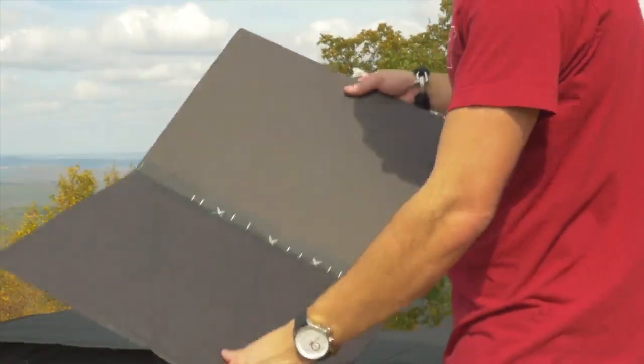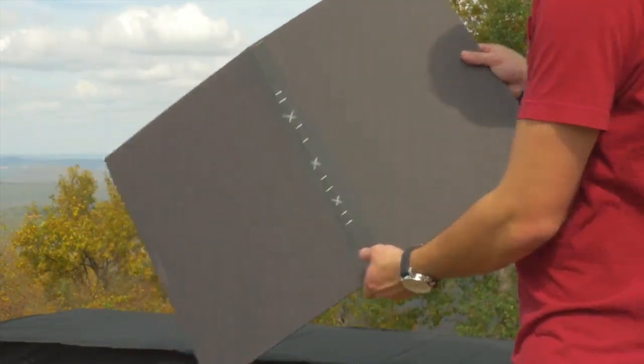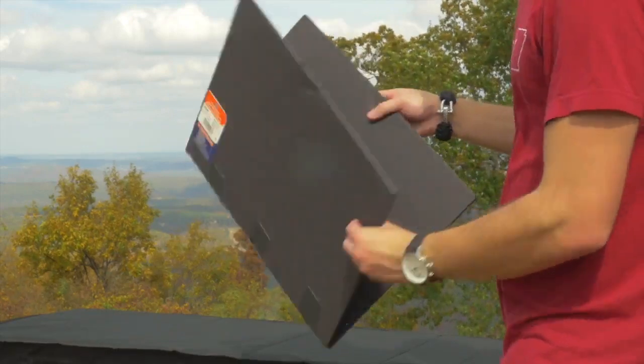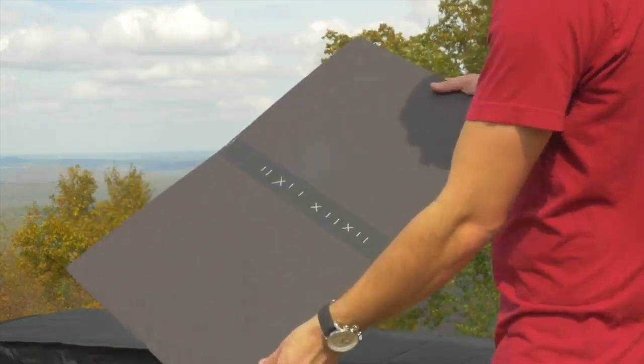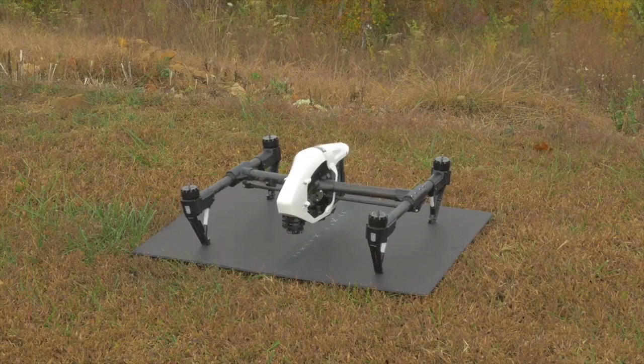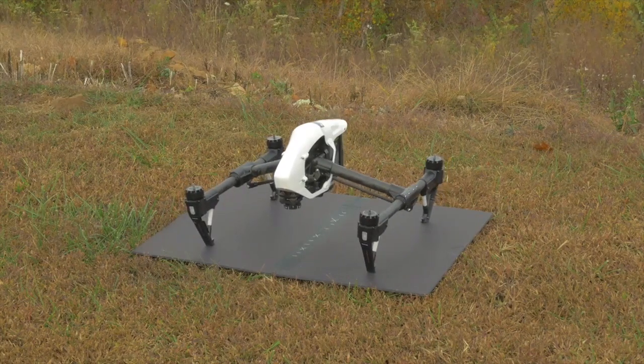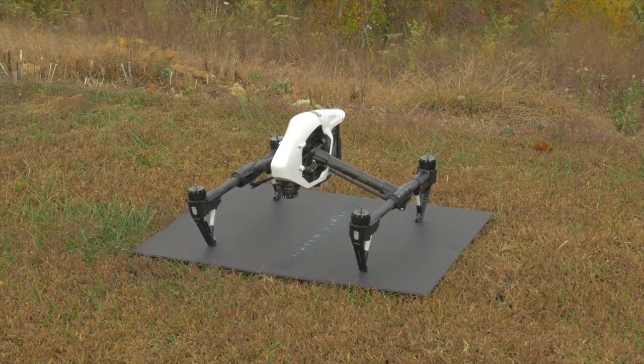Or a much cheaper solution, and one that I've done, is just to purchase some foam poster board, cut it in half, and then use gaff tape to reattach the pieces, giving you an easy way to fold it up. This can then be used on grass or on top of your drone case to give you a platform to work on and take off from. Plus, it's really lightweight.